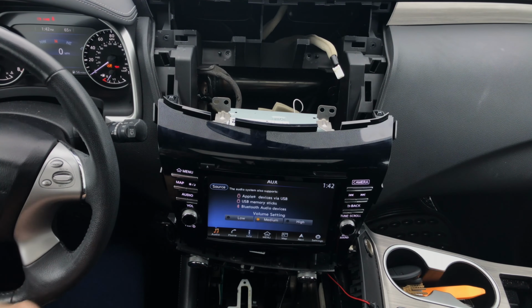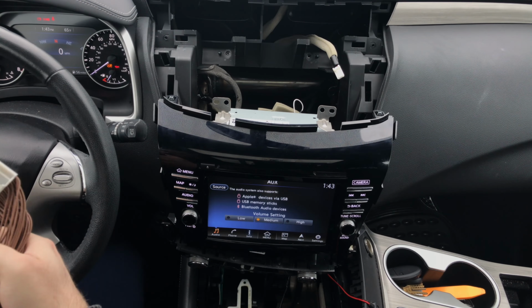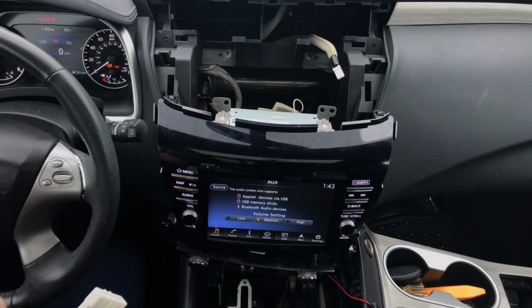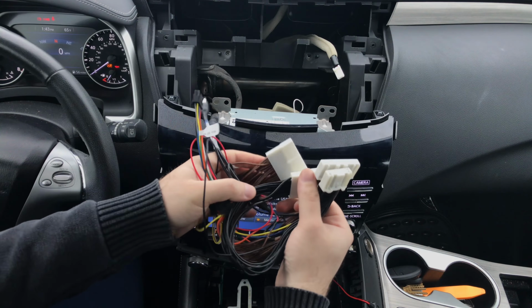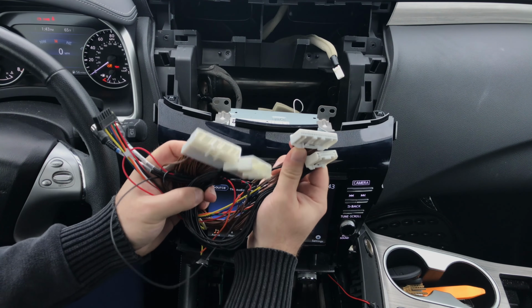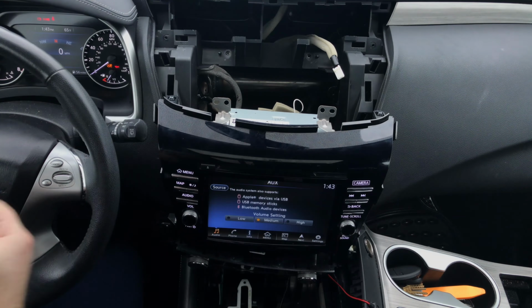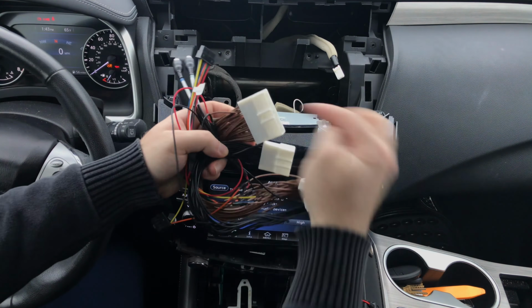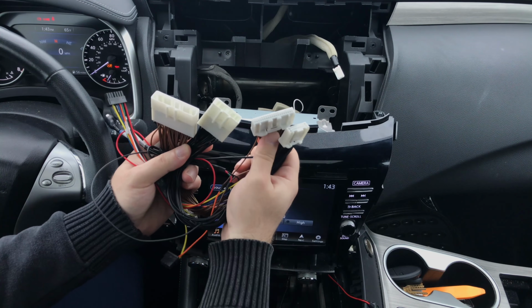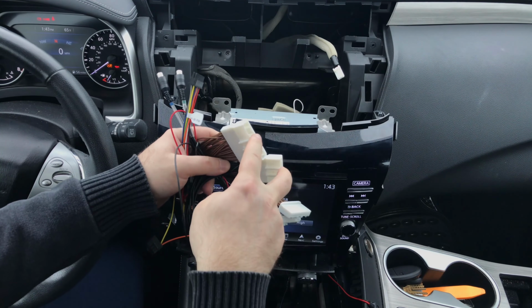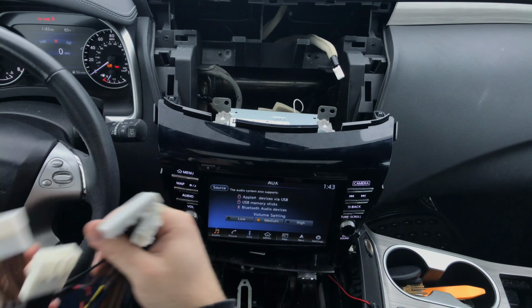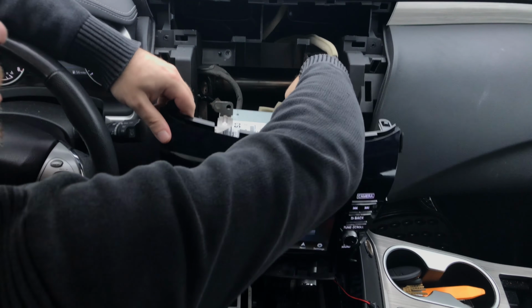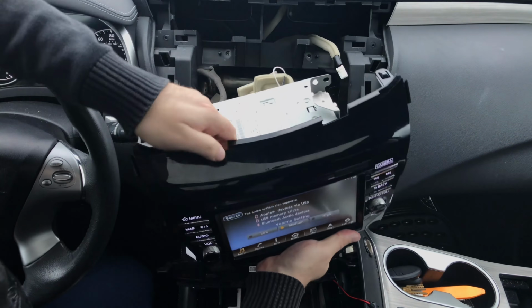So the first thing we're going to install is the plug and play harness. This is the main plug and play harness. This is what you're installing here. You've got these two connectors you need to plug in, and you need to find their matching connectors in the back of the radio. So we need to find these two connectors, unplug them, plug them in here, and then plug this back into the radio. So let's see where those connectors are in the back.